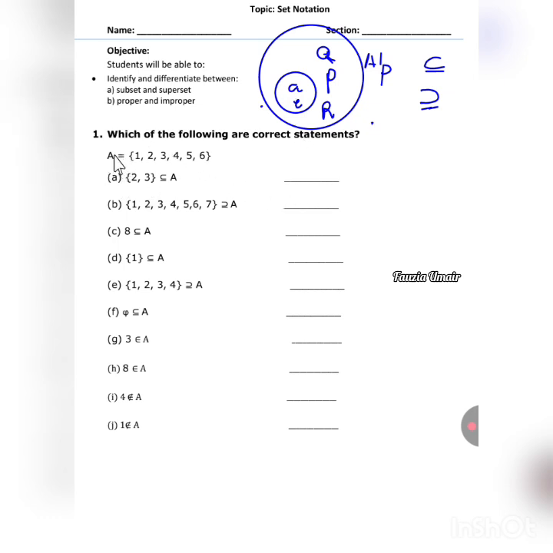We will start with A. First of all, set A is 1 to 6. The A part says the set {2, 3} is a subset of A. Yes, it is true, because if all the elements of a set are part of the bigger set, it is called a subset of that set. So this is a true statement.